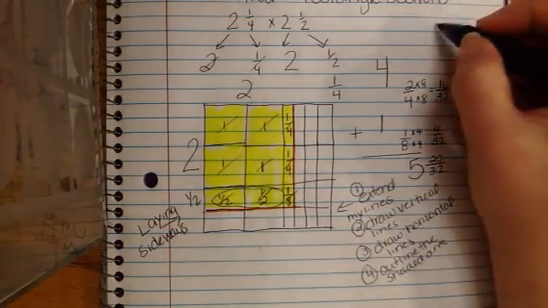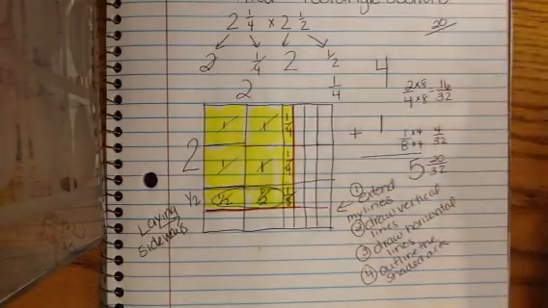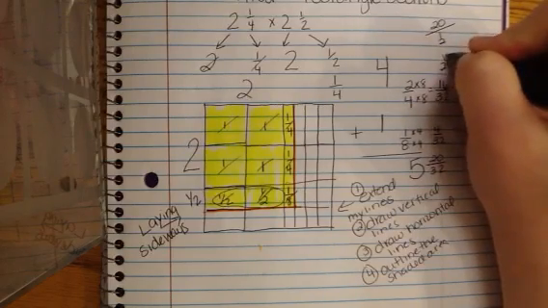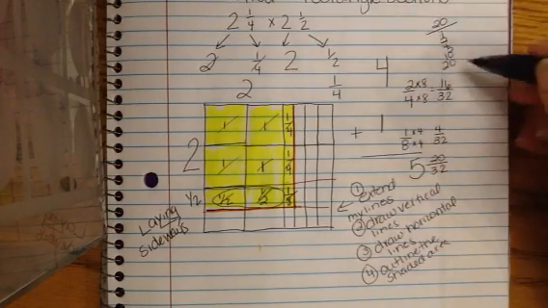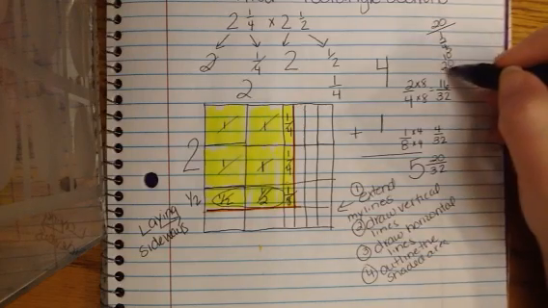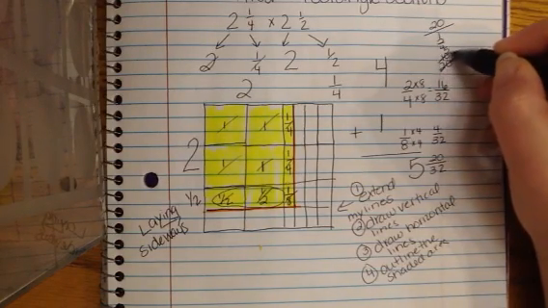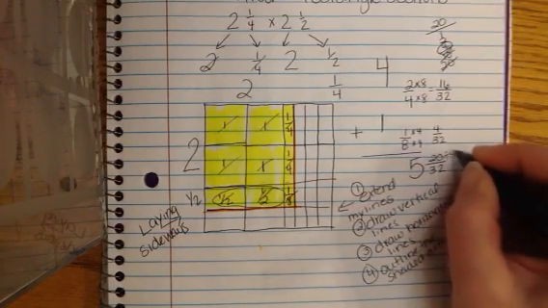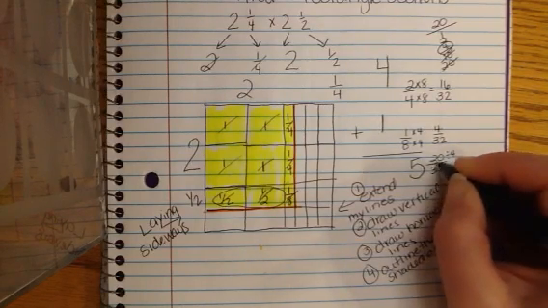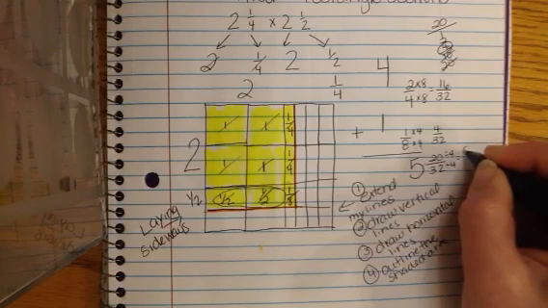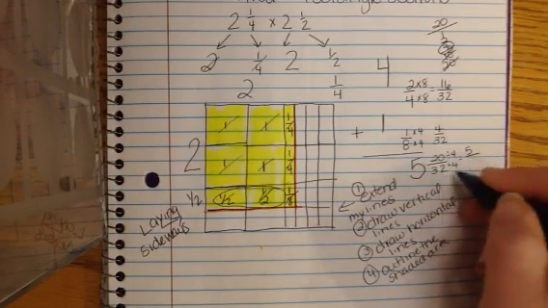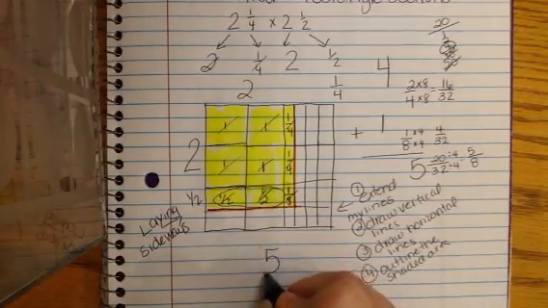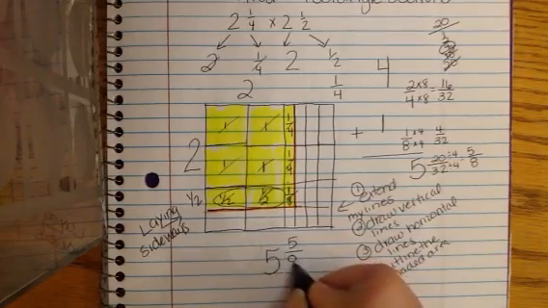Can you think of any number that can go into both 20 and 32? Well, if I'm not sure, I'm going to make my list of factors of 20. If today's date was 20 and I had to list all the factors, I know 1 and 20, 2 and 10, 4 and 5. Can 20 go into 32? No. What about 10? No. What about 5? No. 4. 4 is the largest number that can go into both of those. 20 divided by 4 is 5. 32 divided by 4 is 8. So my answer for this one is 5 and 5/8.